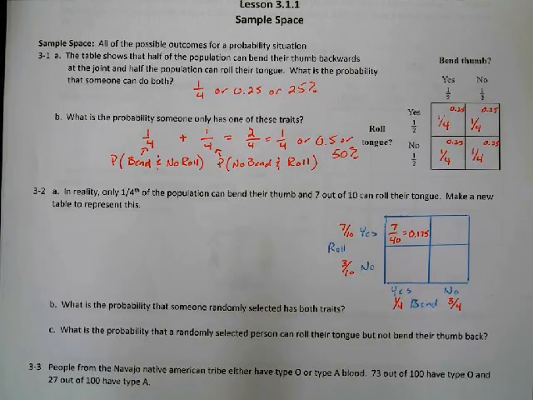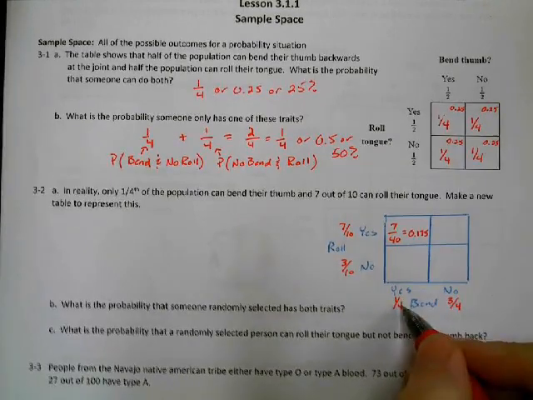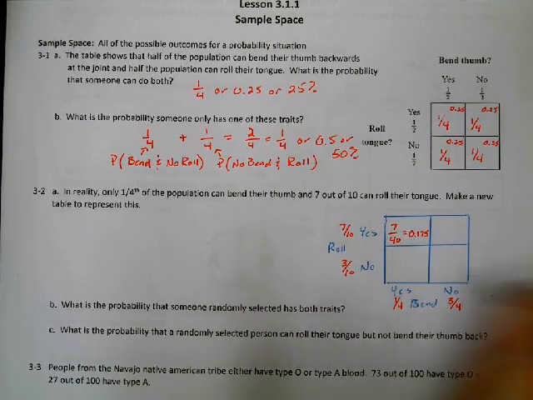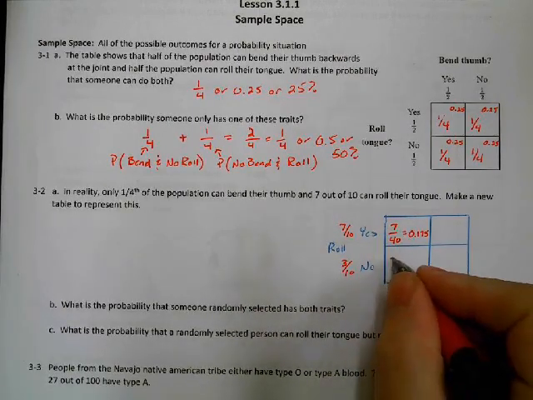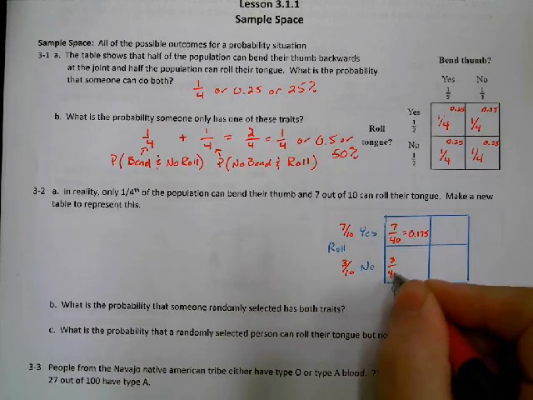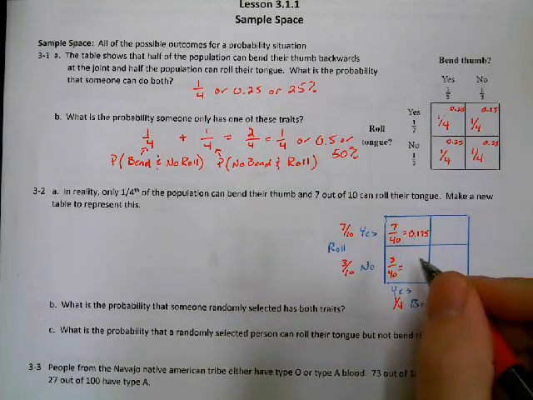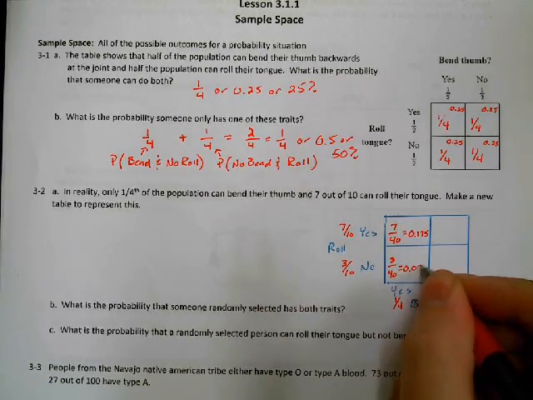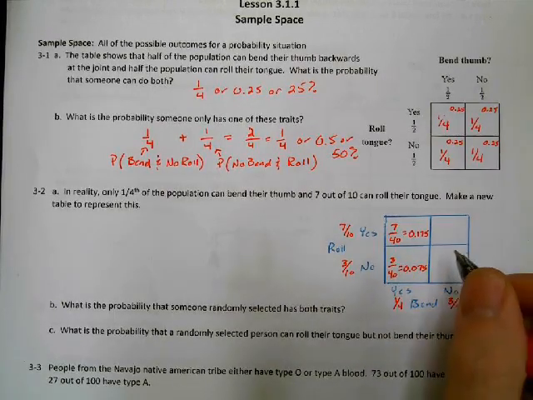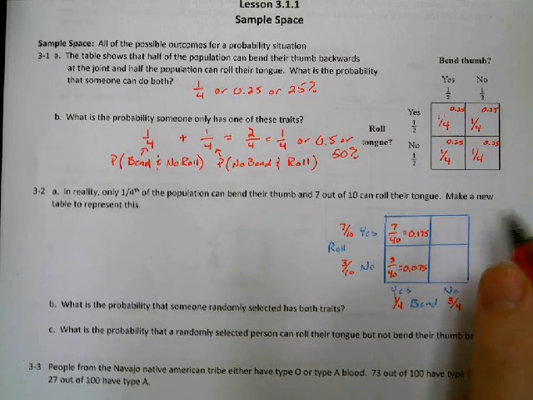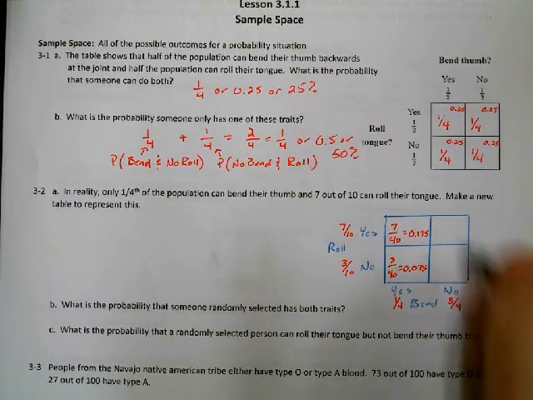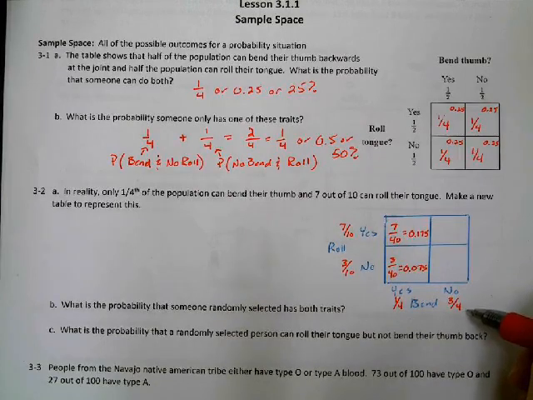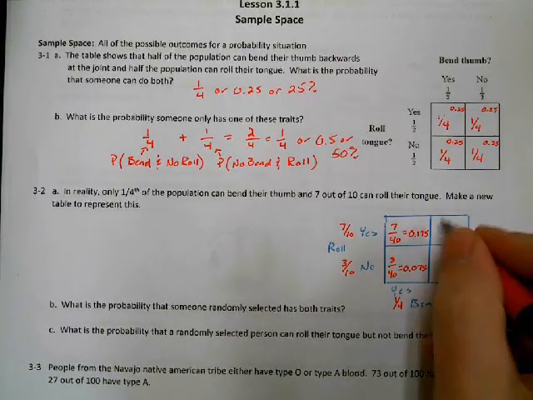All right, so we're going to keep on doing this. Can bend but can't roll: 3/10 times 1/4. That would be 3/40. If you break out your calculator, you'd find out that that is 0.075. Is that right? Yes. Now they can't bend, but they can roll. So this is 7/10 times 3/4. That comes out as 21/40.